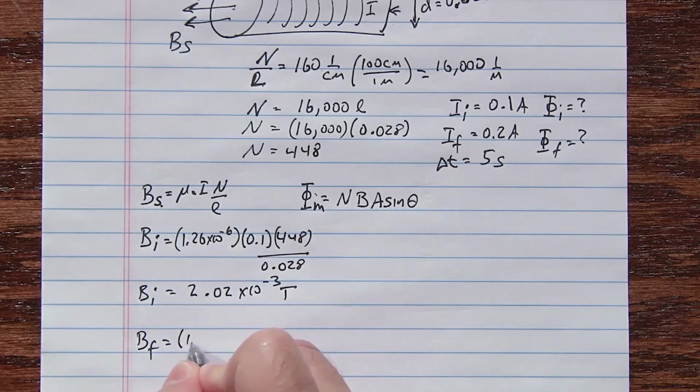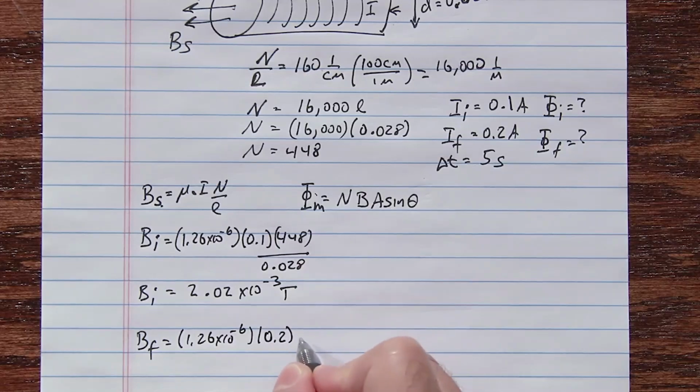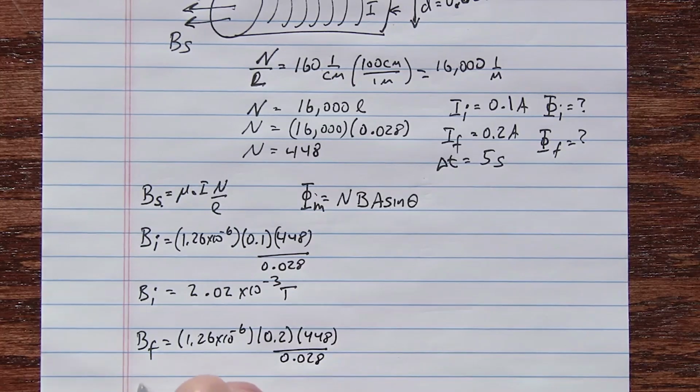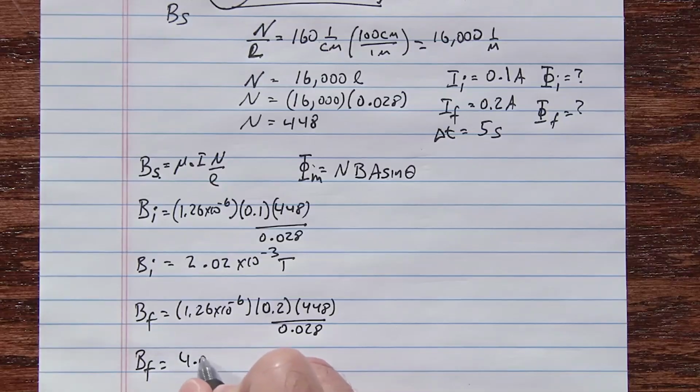So B final is 1.26 times 10 to the minus 6 times I final, which is 0.2, times 448 divided by 0.028, and that gives us 4.03 times 10 to the minus 3 Tesla.